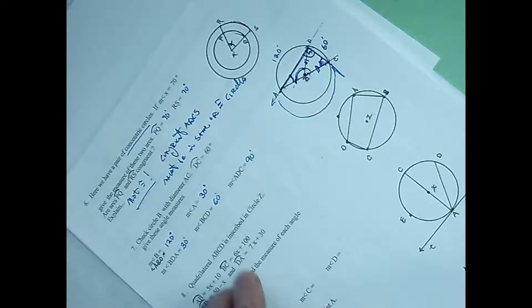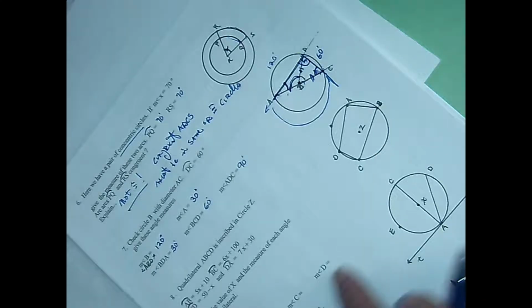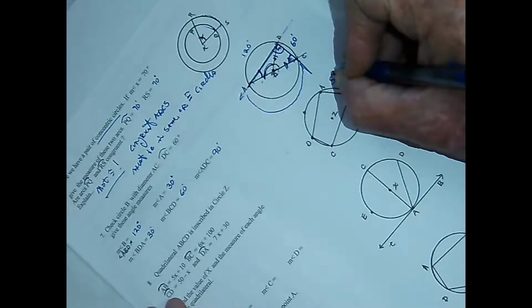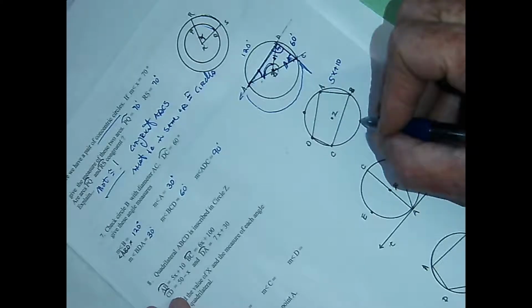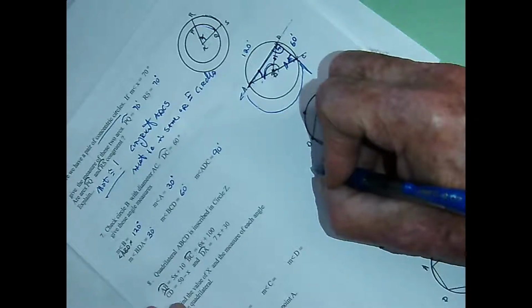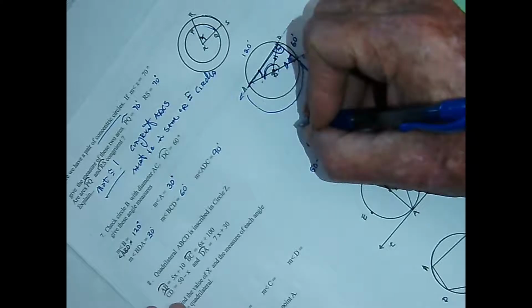Let's play some more. Going to work out with the arcs of this circle. I'm going to find the measures of some angles also. Arc AB, let me just get this data in place: 5x plus 10. Arc BC, 6x plus 100. Arc CD, this little arc, is 50 minus x itself. And arc DA is 7x plus 30.